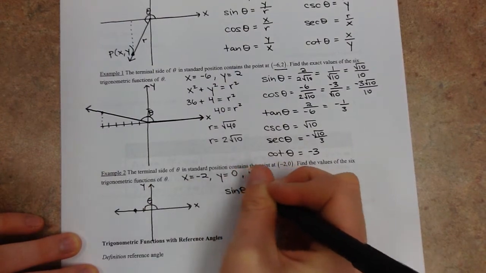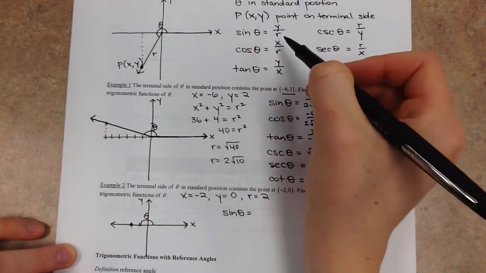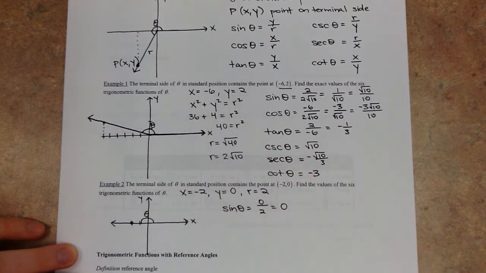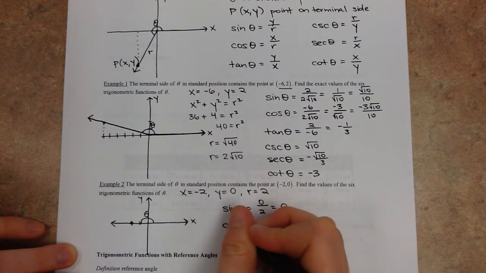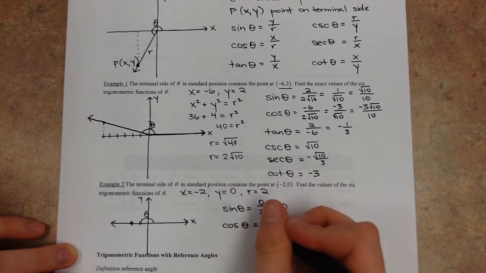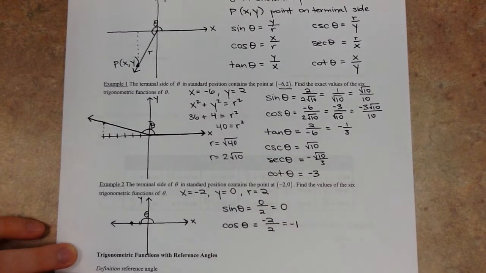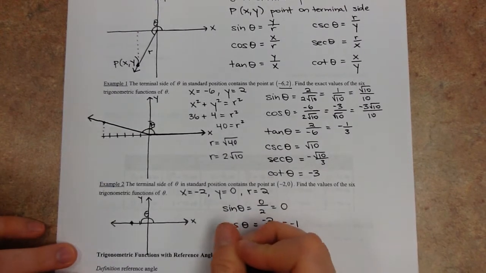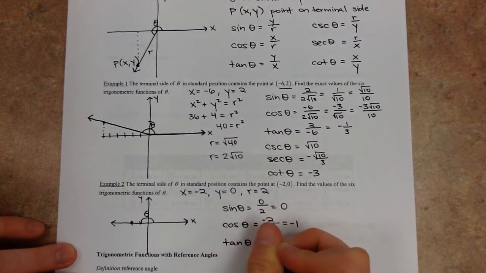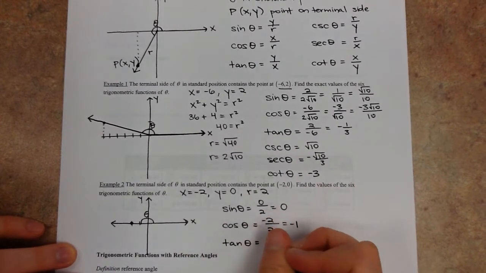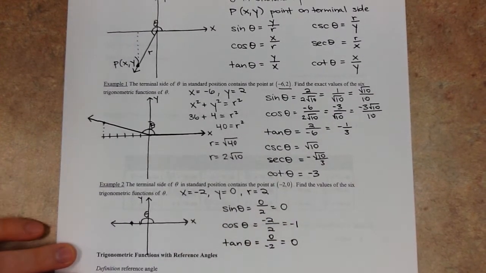So same 6 values that we wanted up above. Sine of theta is y over r. The y value is 0, r is 2, so that of course is just 0. Cosine is x over r. X is -2, r is +2, so the cosine is -1. And tangent. Tangent is y over x, so 0 over -2, which is just 0.